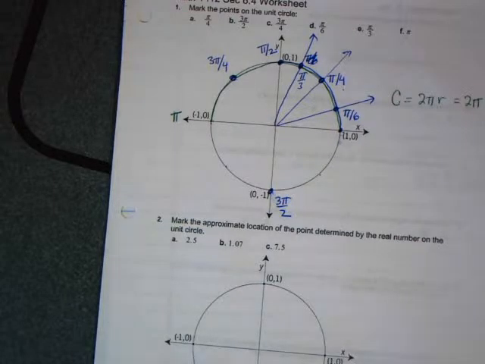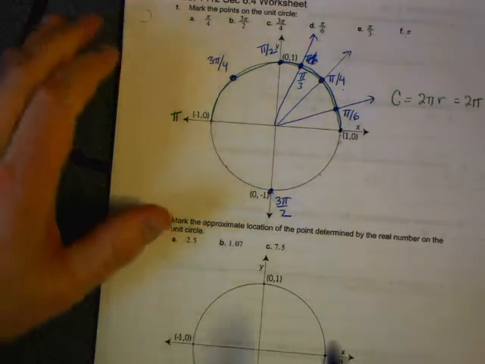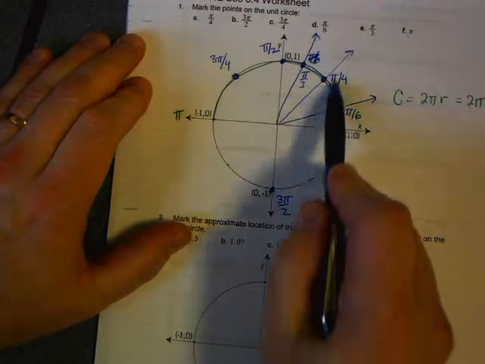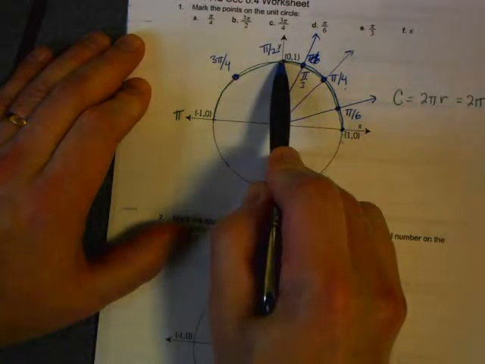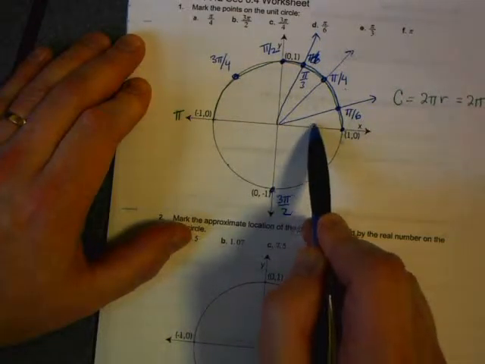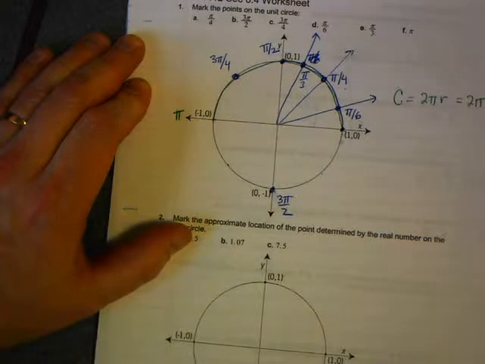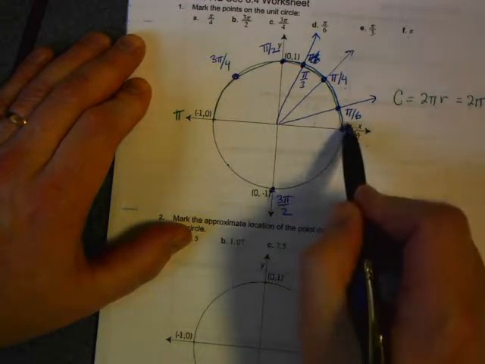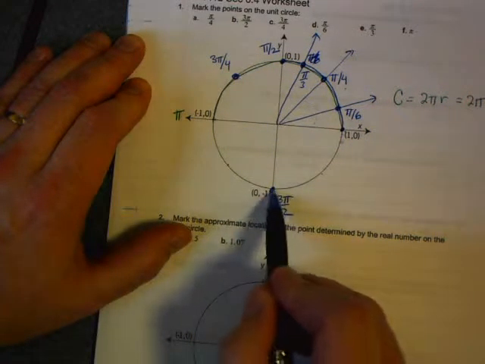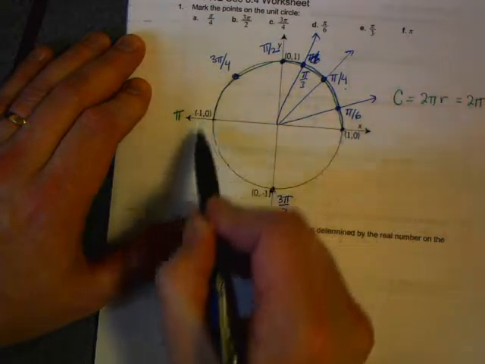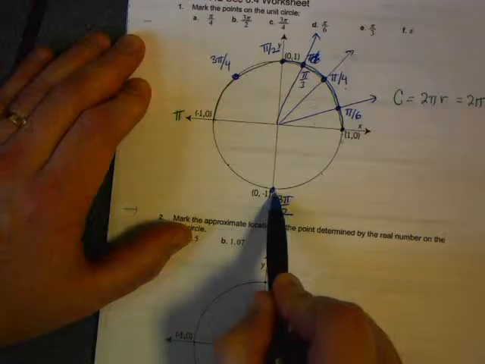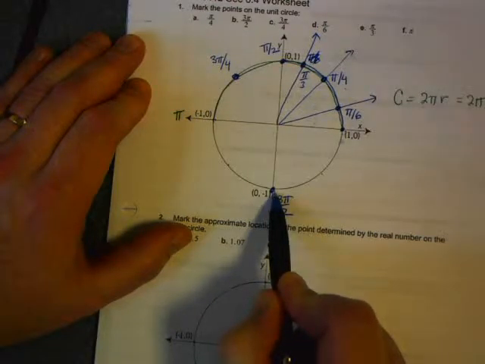So when I was asking you questions like, if I went halfway around and called that an arc length of pi over 2, what would we call that angle in radians? Pi over 2. And this angle, when we went around here and we got to 3 pi over 2, that arc length is 3 pi over 2, so we would also call that angle 3 pi over 2. Okay, make sense?